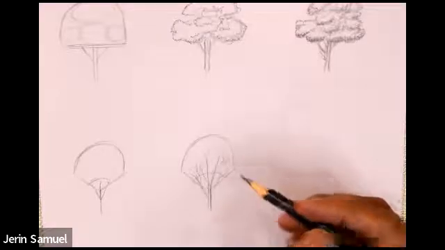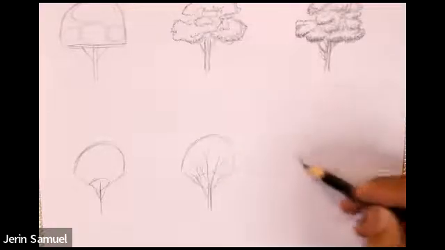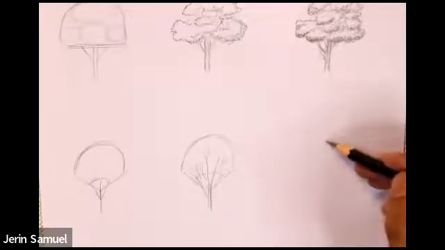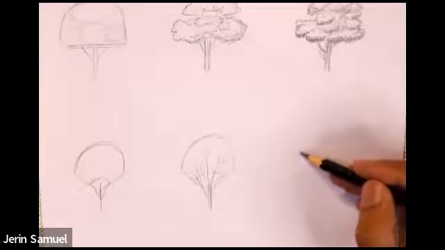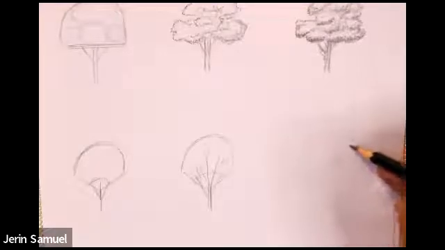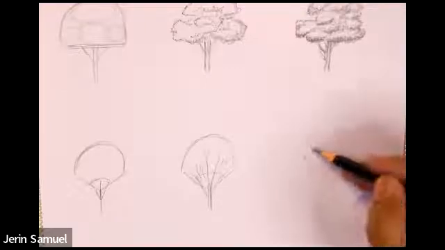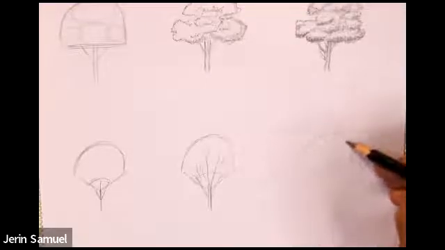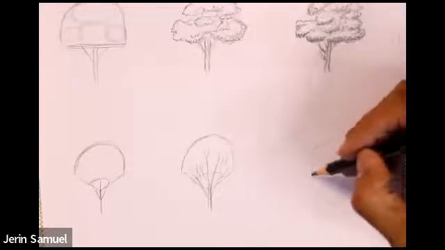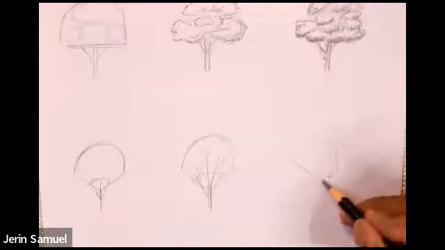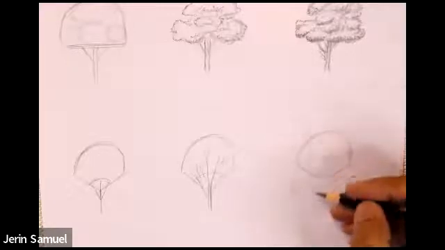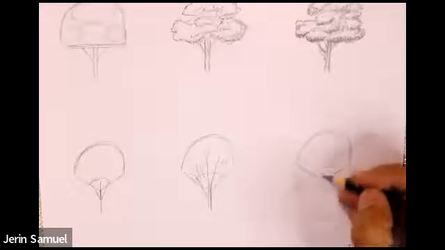One more time I'll show you from the start to the third step. And then the stem.